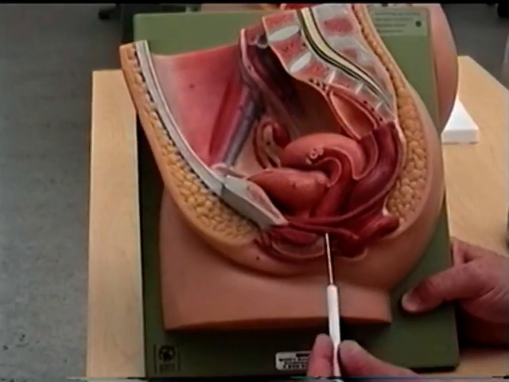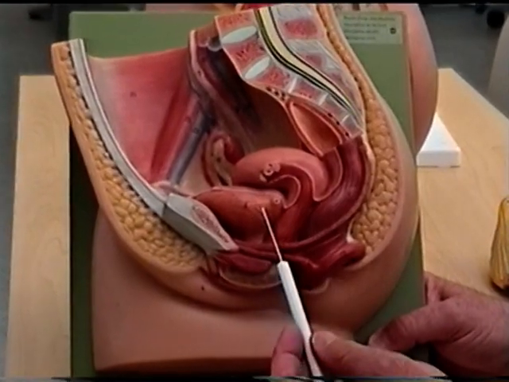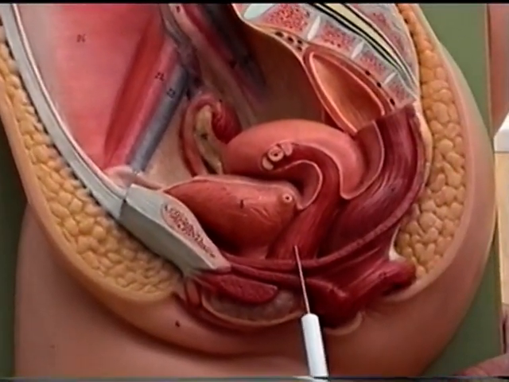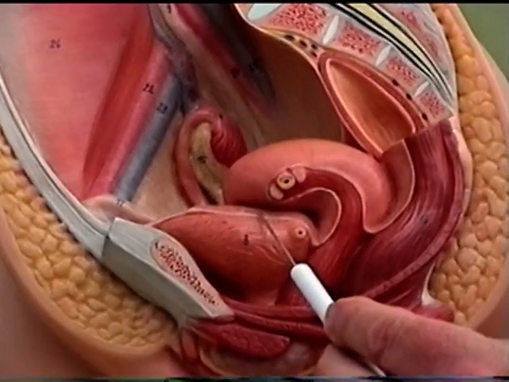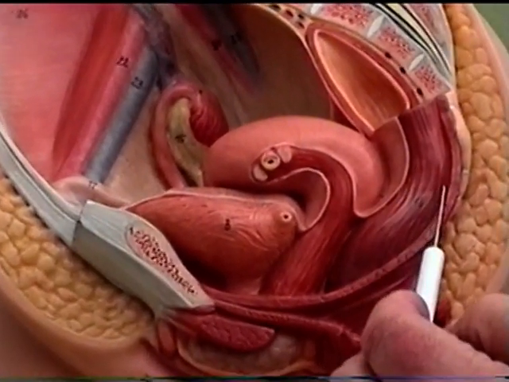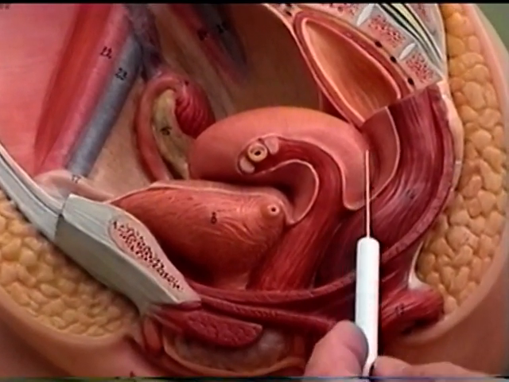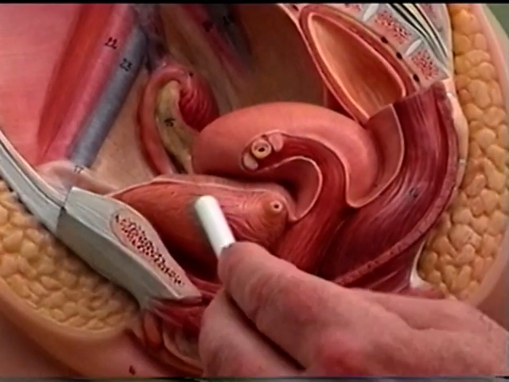So when looking at the female pelvis and getting our orientation, this is the bladder. This is the vagina we're seeing. This is a uterus that's sitting on top of the bladder, and here's the rectum that we're seeing posterior to that.